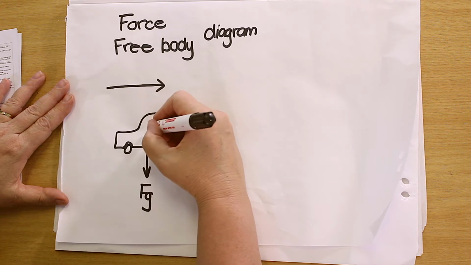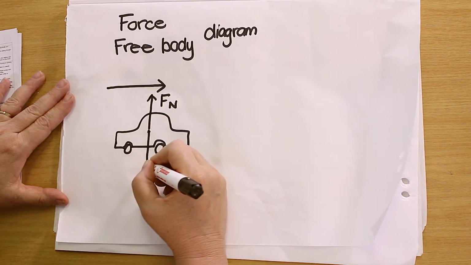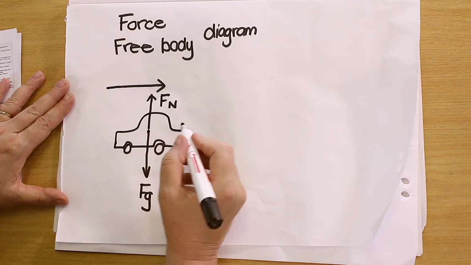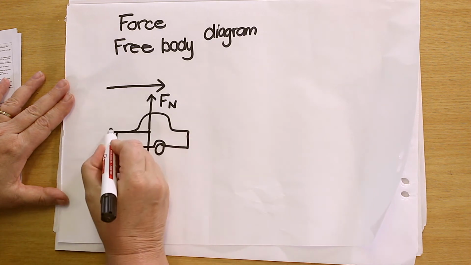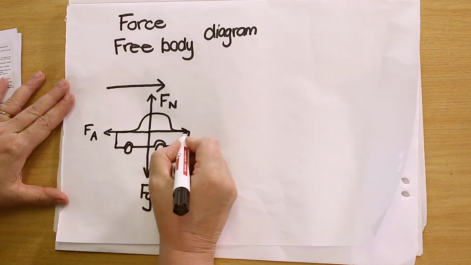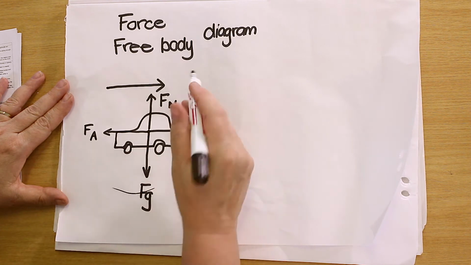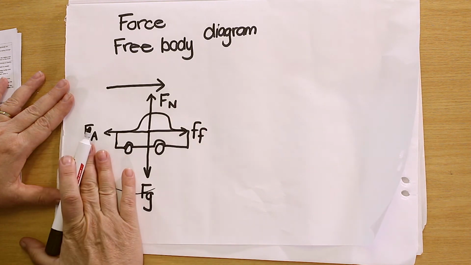I've got a normal force. The normal force is the force that the surface exerts on the object. My car is moving in that direction. I've got an applied force. That is the force that the engine exerts on the car. Then I have a frictional force. These are all the forces acting on the car, and the way that I set it out is called a force diagram.